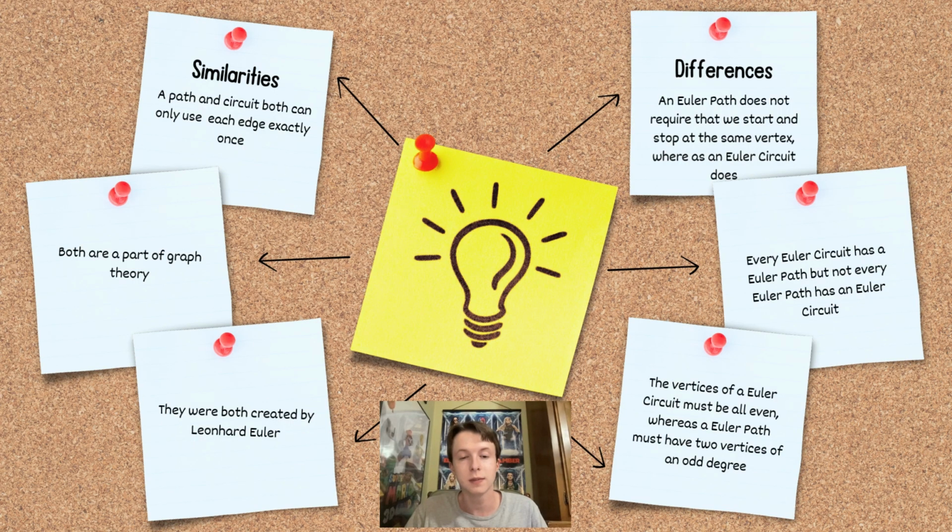There are several key similarities between Euler paths and Euler circuits. The similarities between them are that they are both a part of graph theory. They were both created by Leonhard Euler, and an Euler path and an Euler circuit both can only use each edge exactly once.